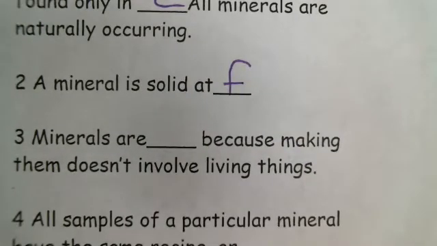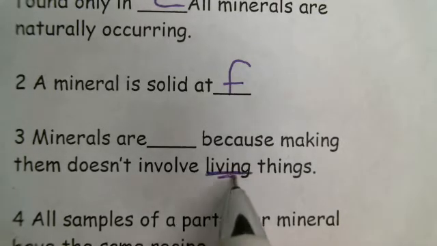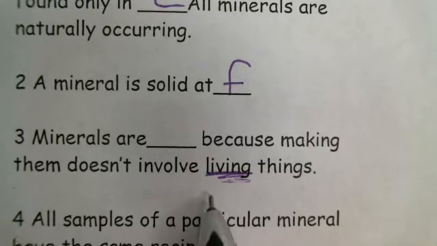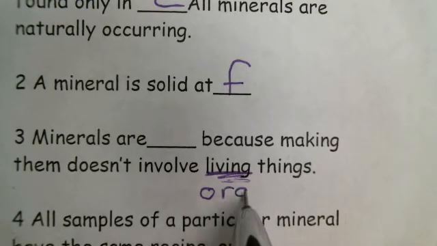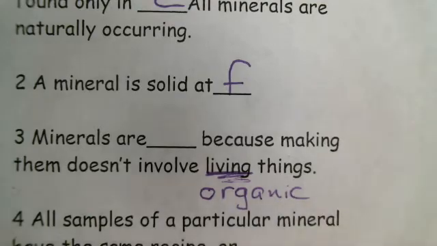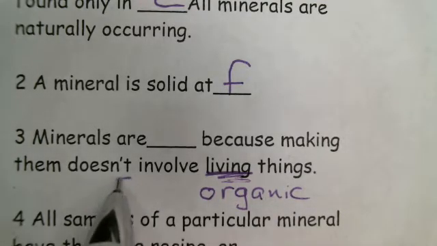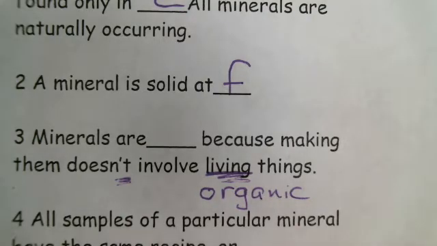Number 3. Minerals are something because making them doesn't involve living things. The term living things here is important. Living things make organic materials, and if they are not involving organic, then it's called inorganic.